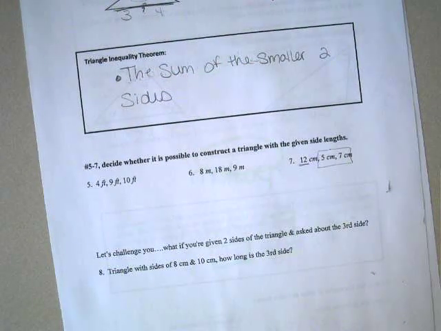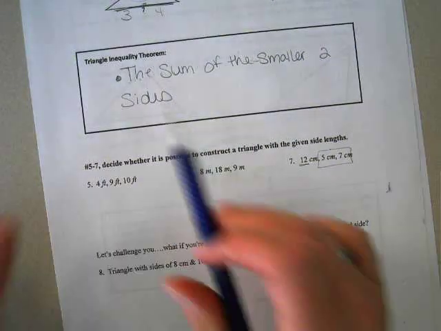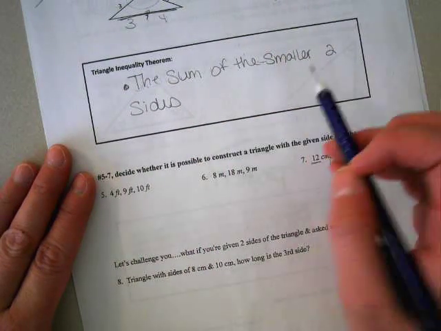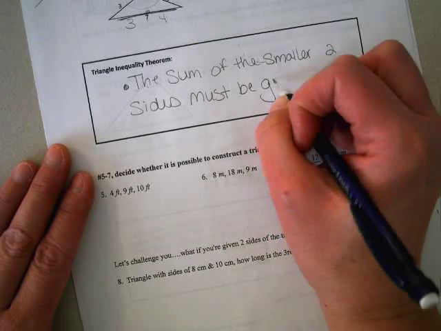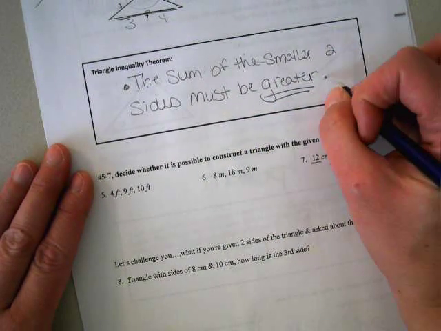Can it be equal? No. So can you have a 3 and a 4 to get 7? No, but you said they would just be right on top of each other. Yeah, they would just be right on top of each other. So the sum of the smaller 2 must be greater. Has to be greater than the third.